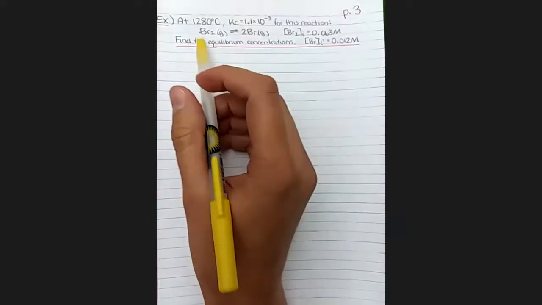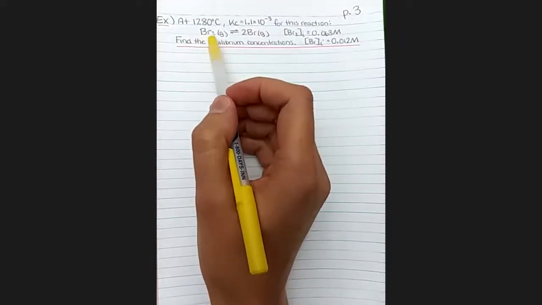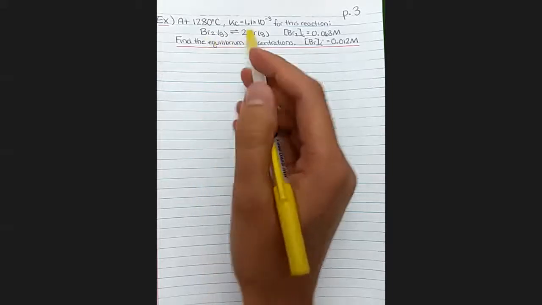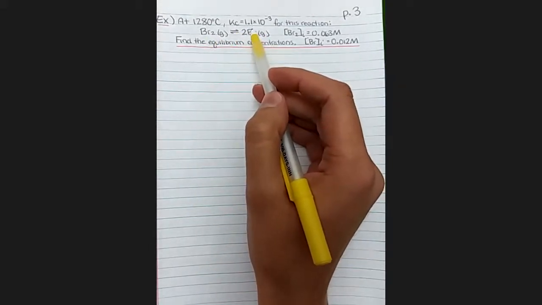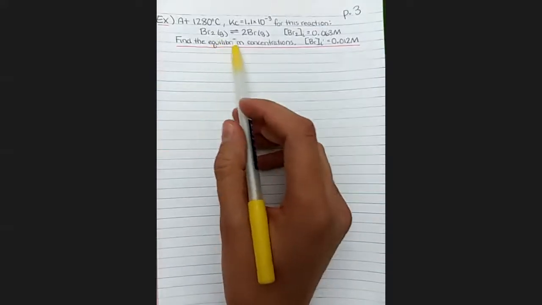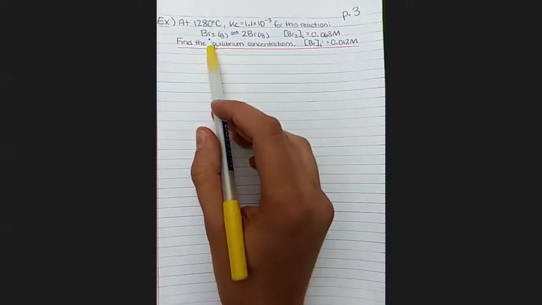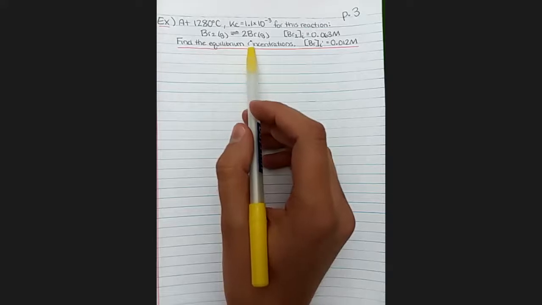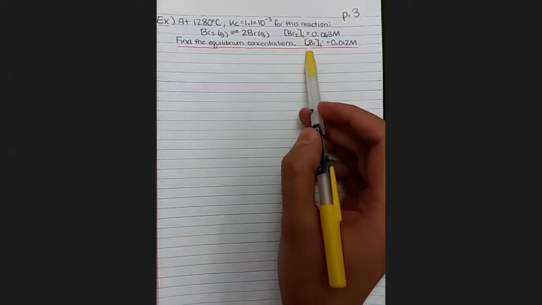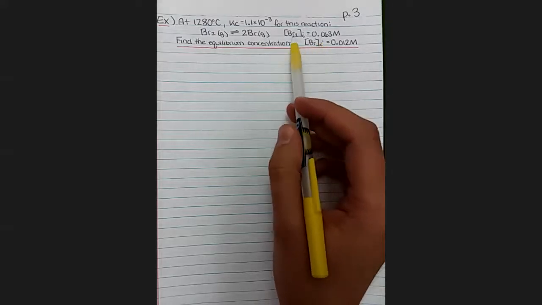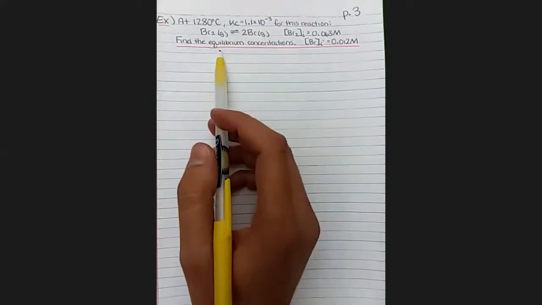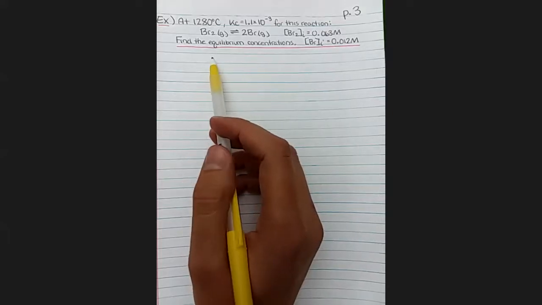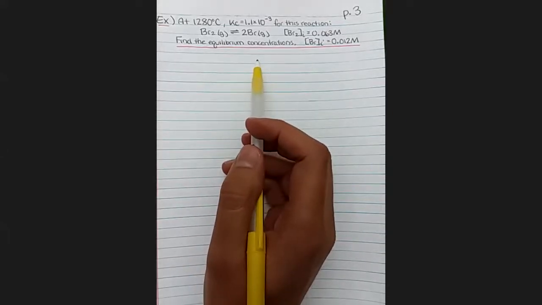Okay, so this example says at 1280 degrees Celsius, which is very high, by the way, we know the equilibrium constant for this reaction, 1.1 times 10 to the negative third. Here is our reaction: Br2 goes to 2 individual Br atoms. And we were given a couple of initial concentrations, 0.063 for Br2, 0.012 for Br, and we want to find the equilibrium concentrations. So we can see that this already looks different than the last example we did.